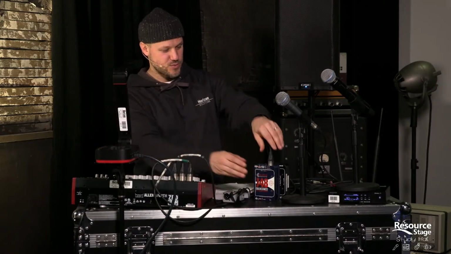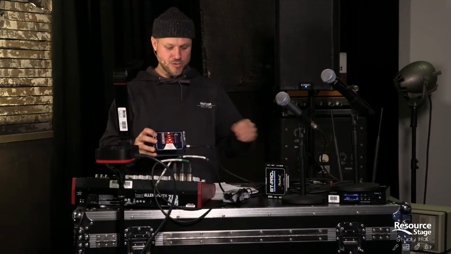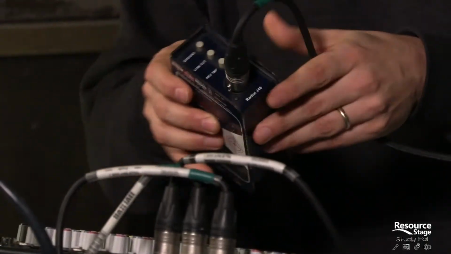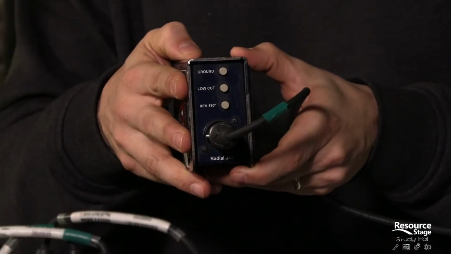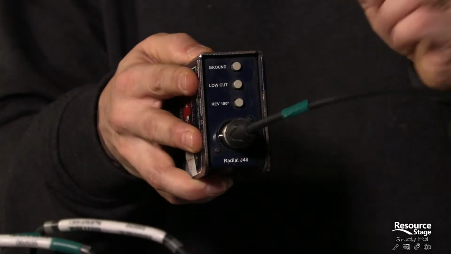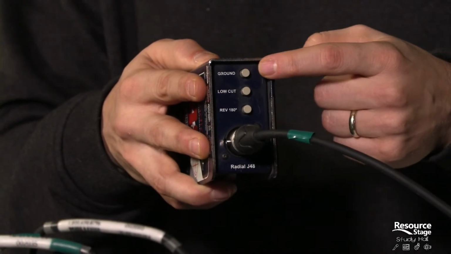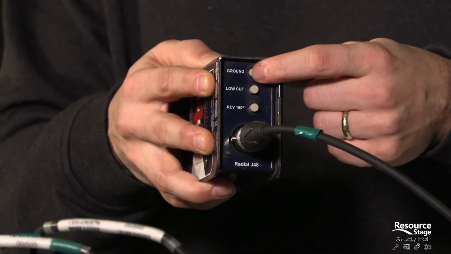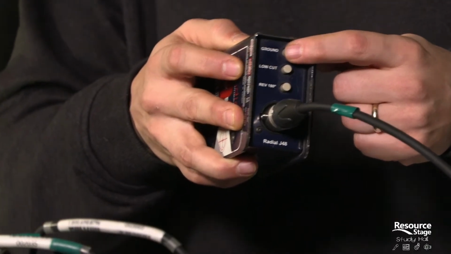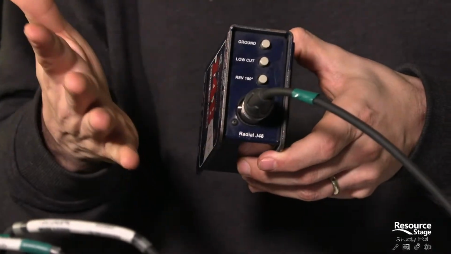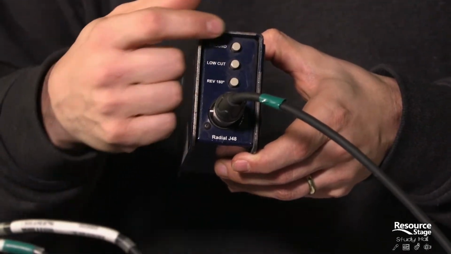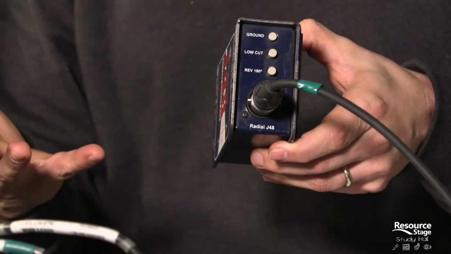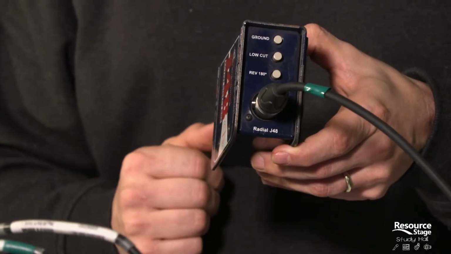I'm going to use this one as my example. Most DI boxes have a couple switches on the side. I'm going to hold this one. Oh yeah, Mark's got it there. We can see we've got some buttons here. This top one has the word ground written beside it. The most common culprit for humming and buzzing is a ground loop. And if you're using a DI, pressing that ground loop button, turning it on, will eliminate it. That's part of the design and function of a DI box.